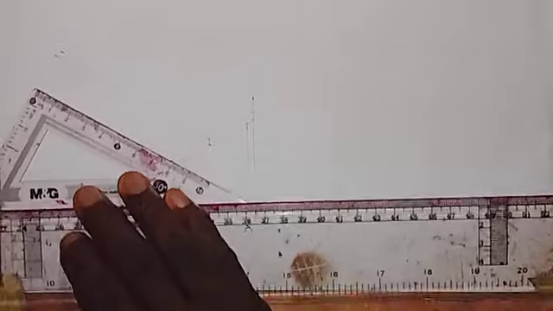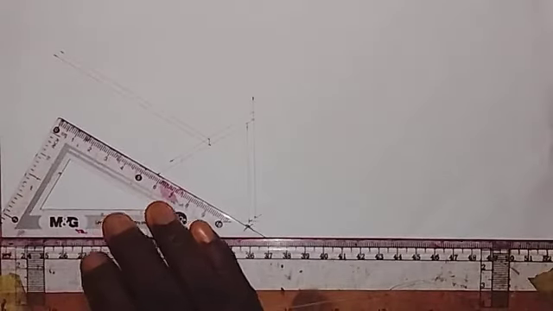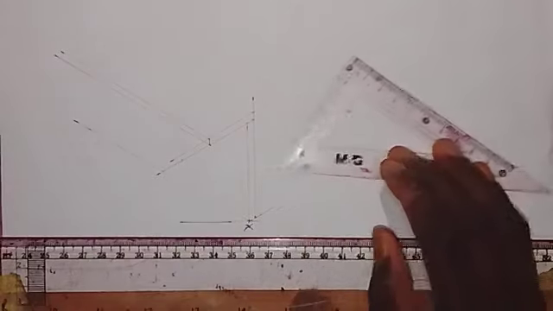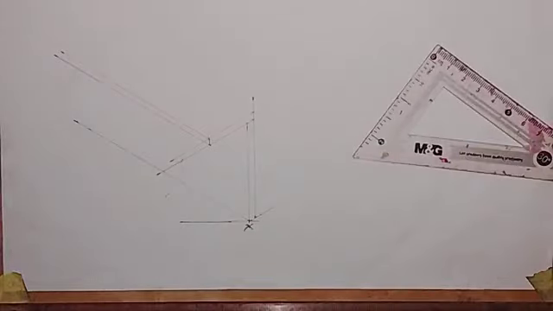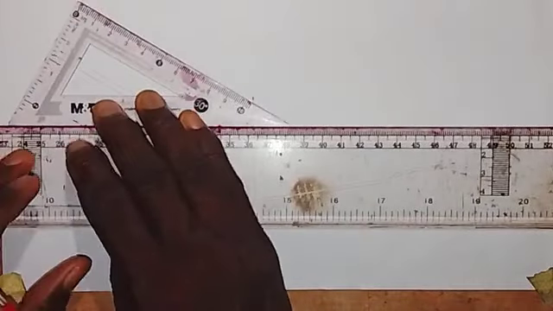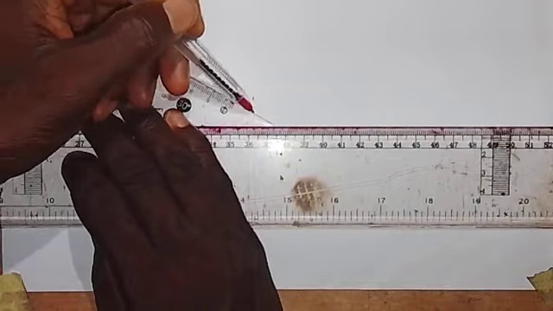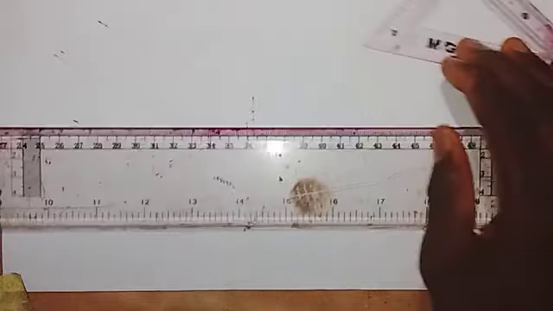Okay, so we have this, and then we come down here, down to this point. We also draw a line in this direction. Before we go on, we come to this point, and we also draw a line in this direction. So we have this, very important.